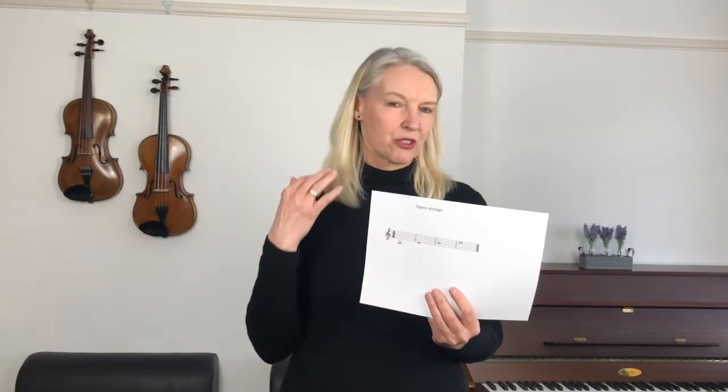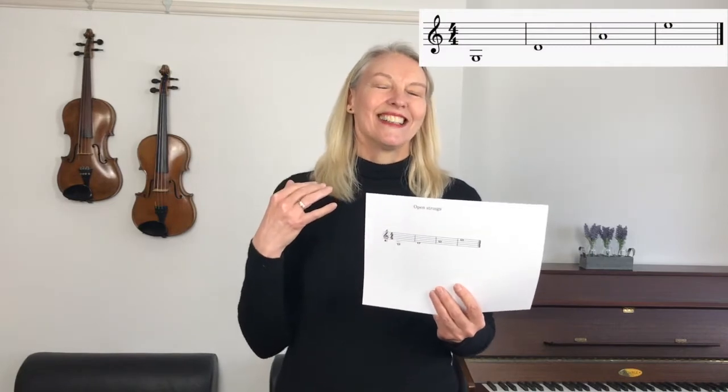So have your violin and your bow ready, and perhaps also have a piece of manuscript paper ready and a pencil so you can make notes and write things down as we go along. I'm going to show you now how the notes of the violin strings look on the stave, and I'll show it to you here in the video, but I'll also put it up on the screen behind me so that you can see it much more clearly.